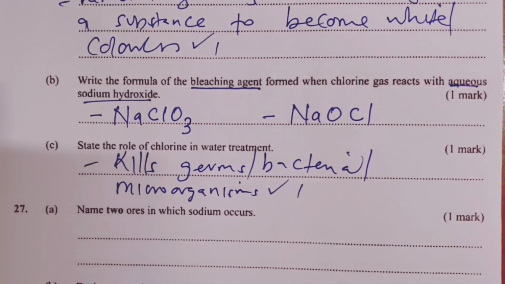Candidates, we proceed to our last question in this video. The last question is borrowed from Form 3 work for the year 2017 KCSE Chemistry Paper 1. This is question number 28, borrowed from Organic Chemistry 1.